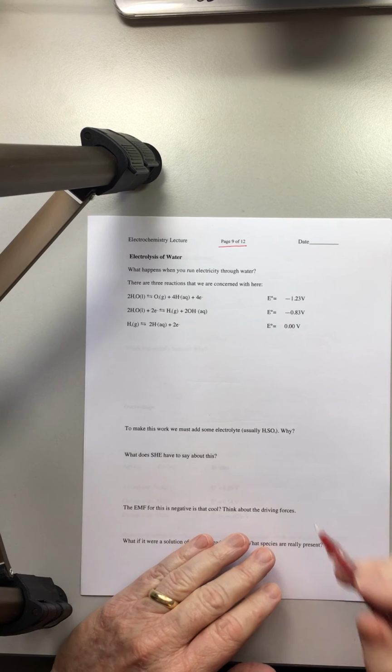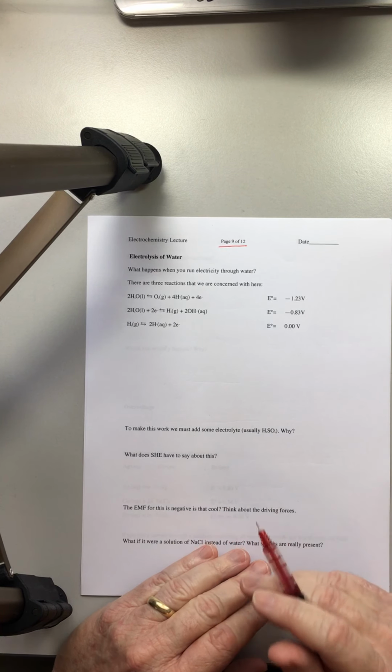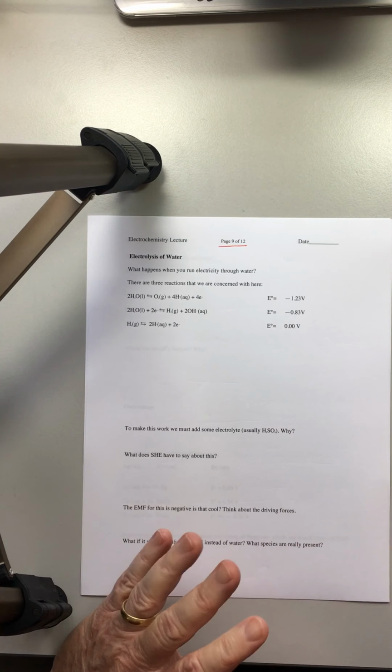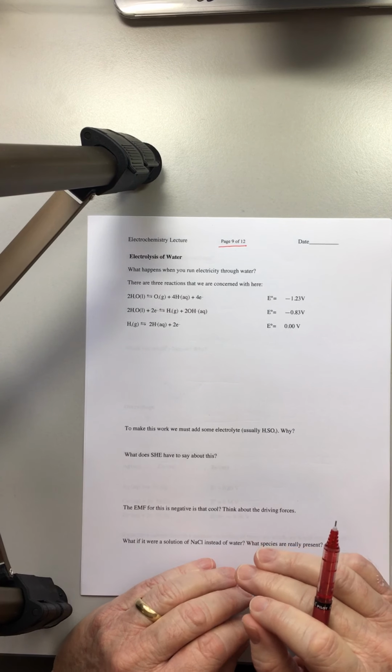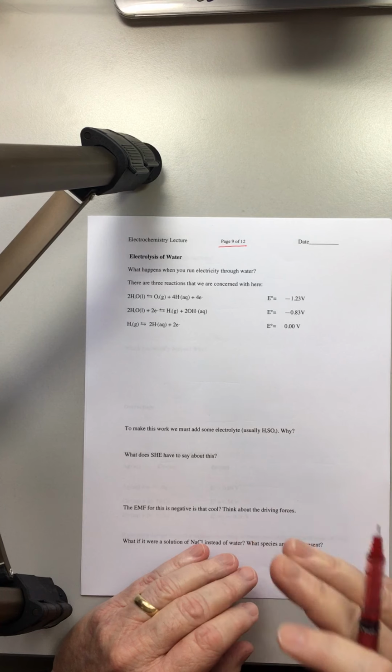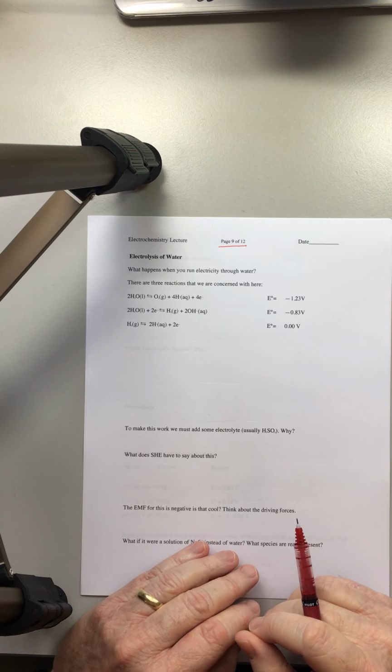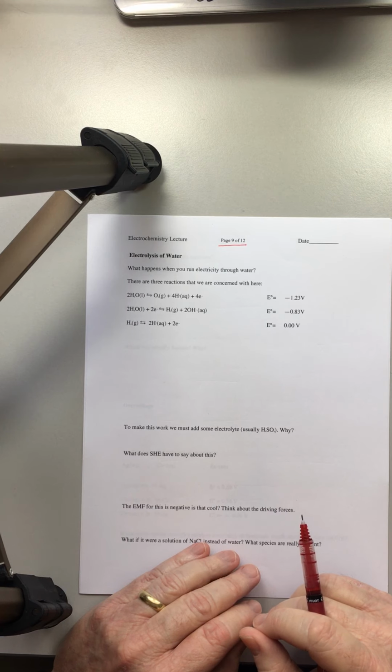So, if you run electricity through water, you're going to need something to help conduct the current. So we're going to put in some sulfuric acid, although there are other things we can use. Back on the playground, that kid was using just table salt, okay?